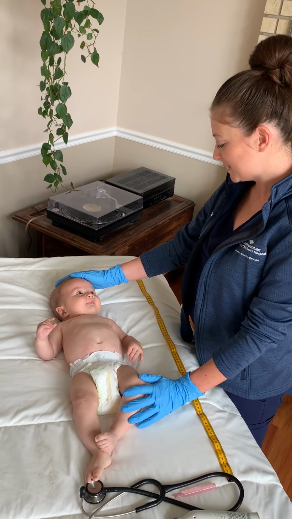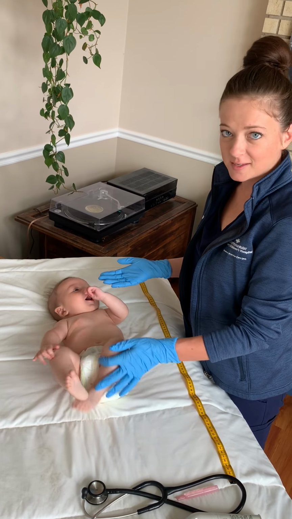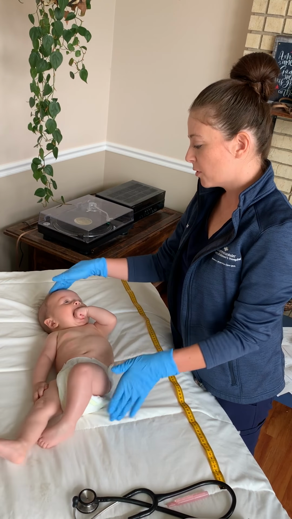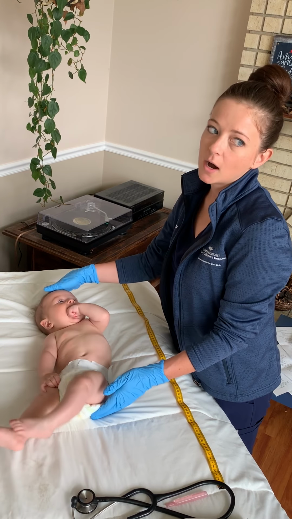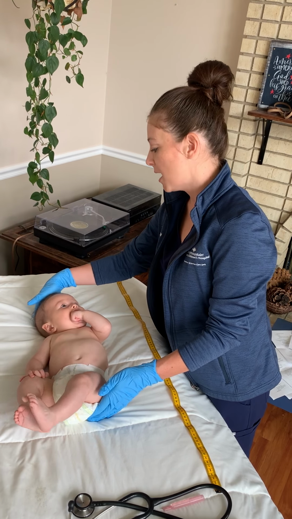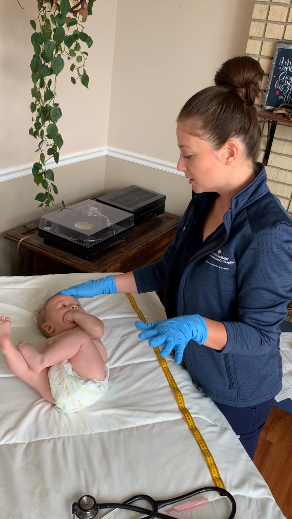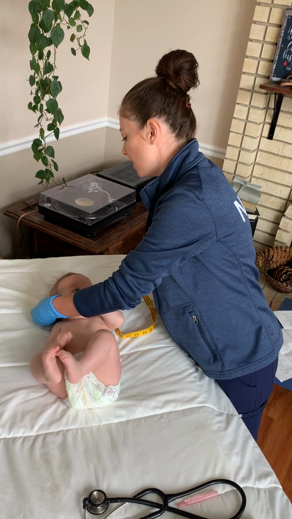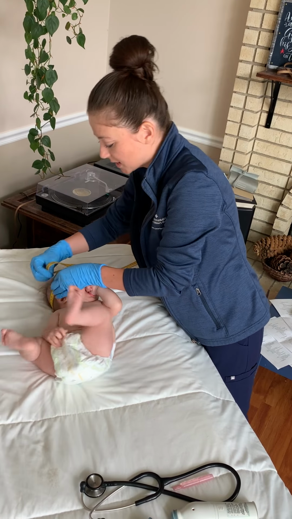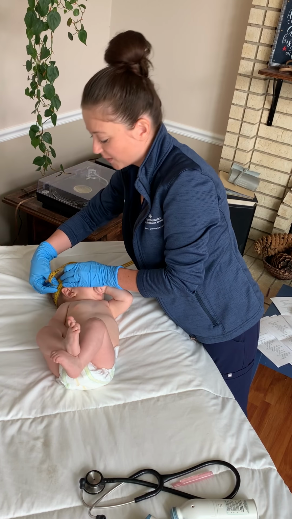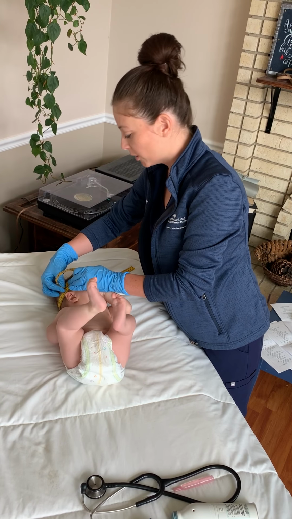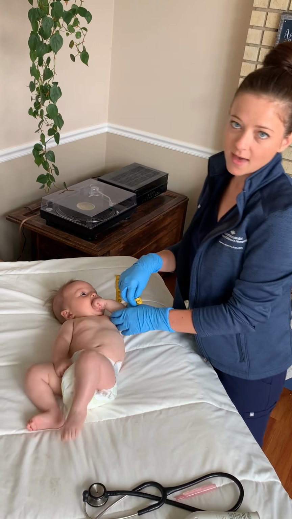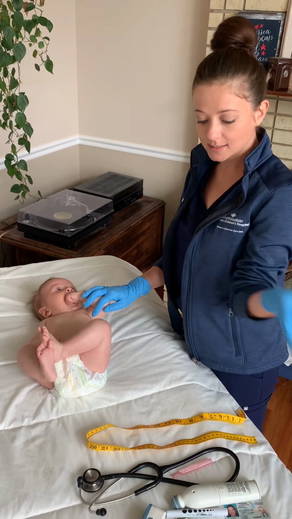To get started with my neuro assessment, this baby is obviously very appropriate, makes eye contact, is smiling, brings his hands to his mouth. I'm going to palpate his fontanelles. For a bacterial meningitis diagnosis, I might expect full or bulging fontanelles. Also, I'm going to get an occipital frontal circumference on him, because with meningitis I might expect it to increase over time as intracranial pressure increases. So his OFC is 44, so we would make a note of that to compare it to later assessments.